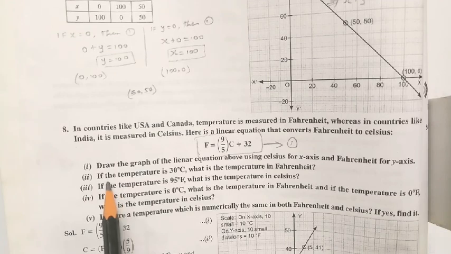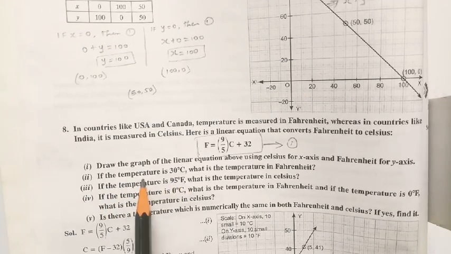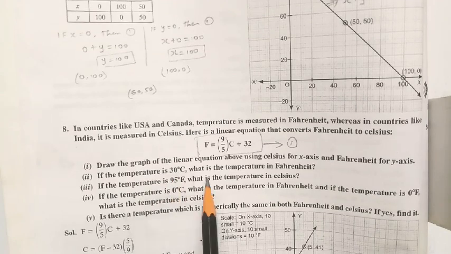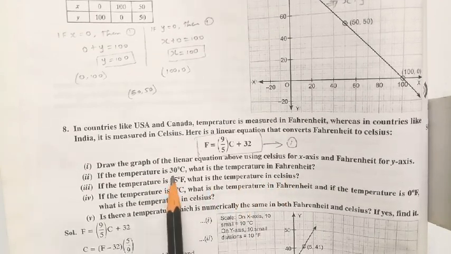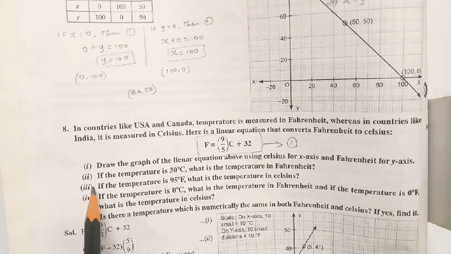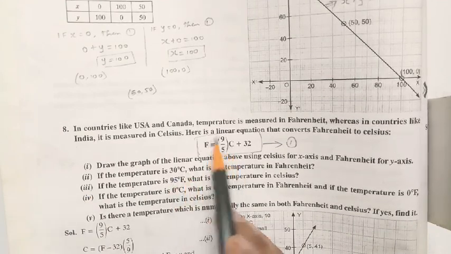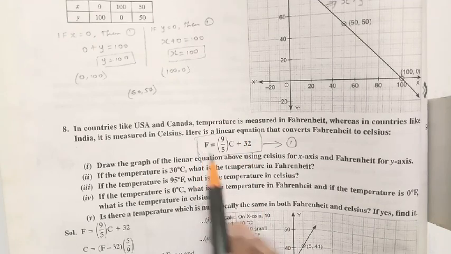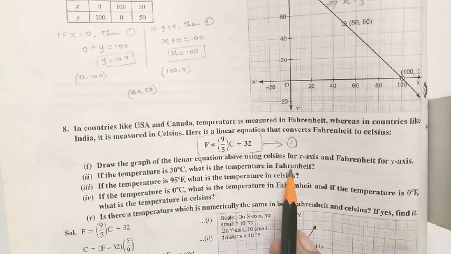Second subdivision: if the temperature is 30 degrees Celsius, what is the temperature in Fahrenheit? That means C is equal to 30 degrees. What is F they are asking? So in the second subdivision, you have to assume C is equal to 30, substitute and simplify, and you will get F. They ask you to find F only, right? What is the temperature in Fahrenheit?